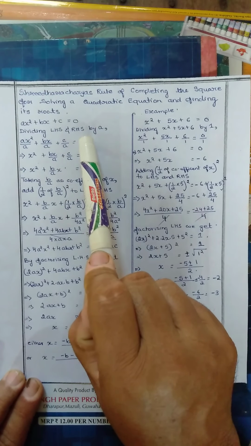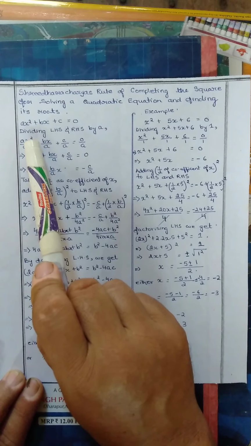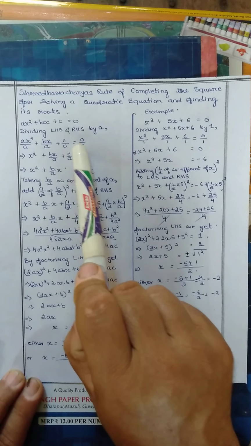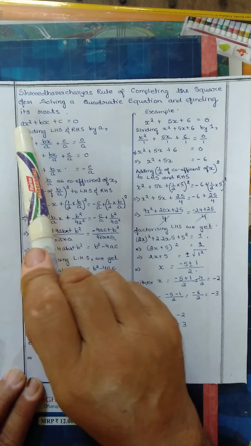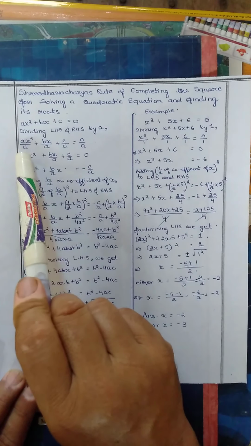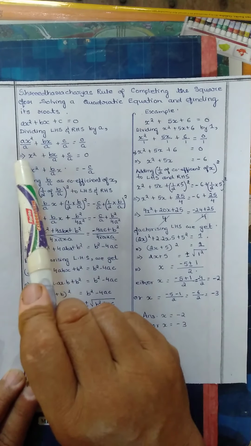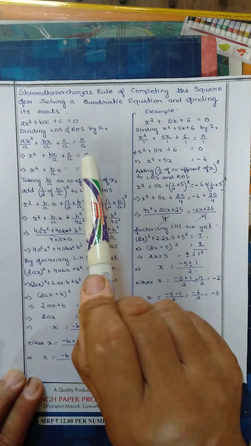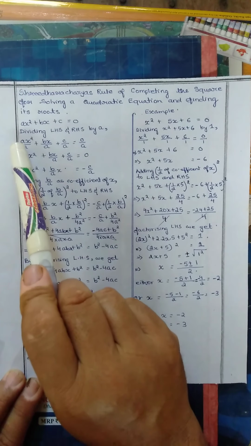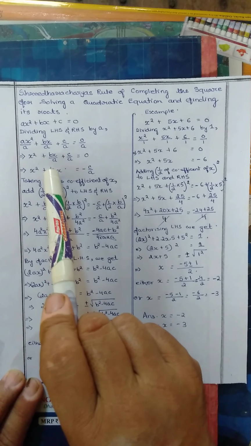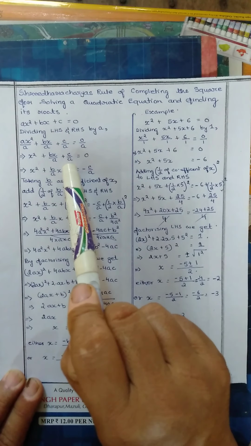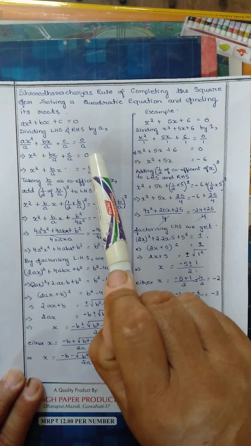0. Now the first thing you need to do is divide the left hand side and the right hand side by a. Where did you get the a? A is the coefficient of x squared. Now when you divide, you put everything under a, even 0 under a. So a and this a cancel, so you get x squared. This remains the same, this remains the same, and this becomes a 0 again.